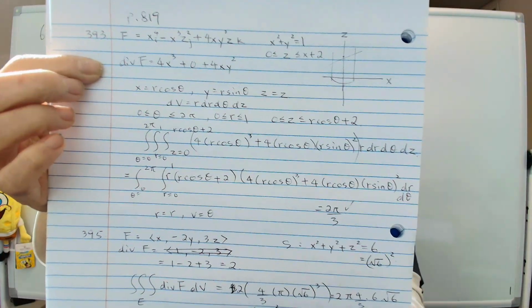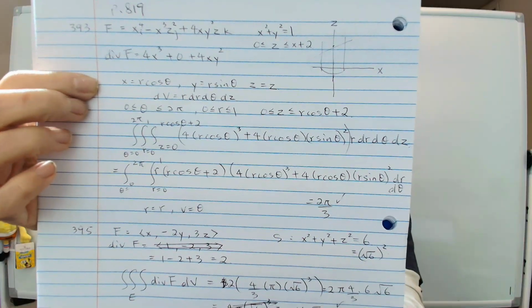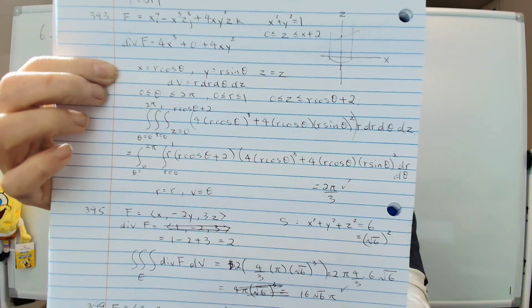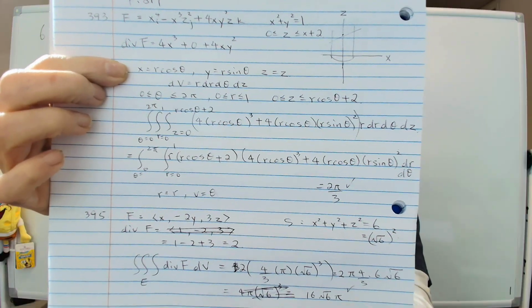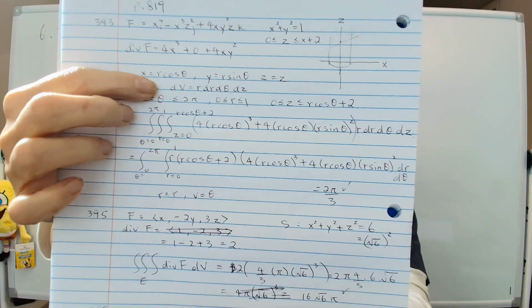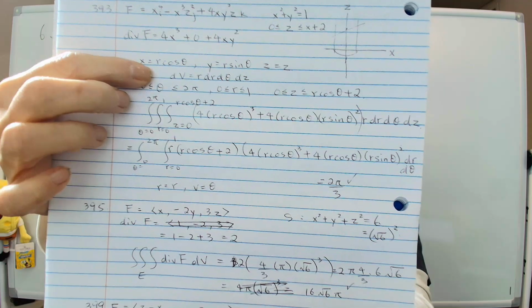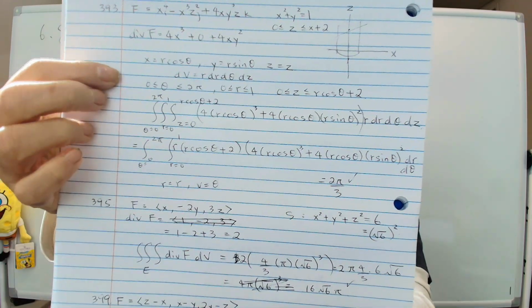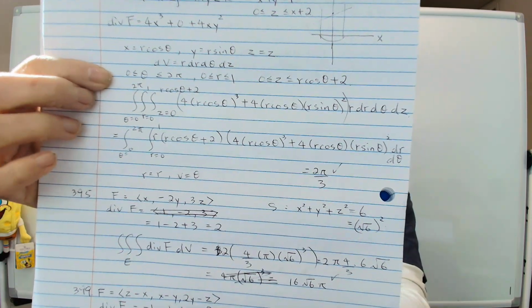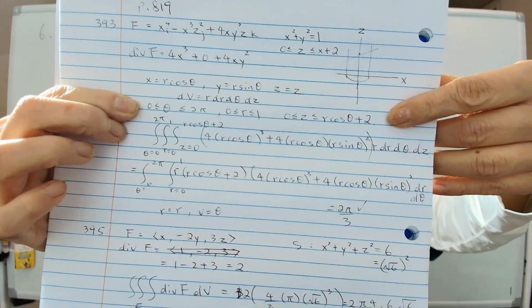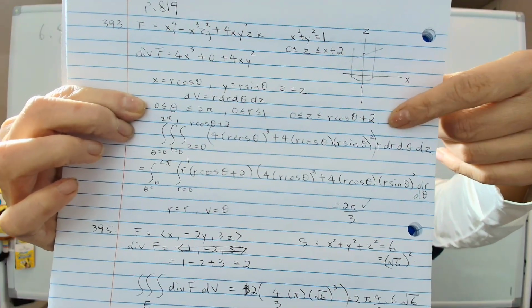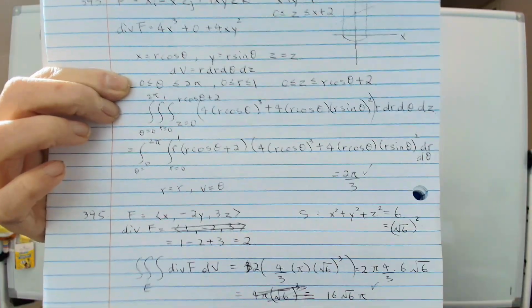So we calculate the divergence. We change everything into cylindrical coordinates, except for z. In cylindrical coordinates, the z stays the same. So then we figure out, remember what dV is: r dr d theta dz. And then we figure out the limits, okay? Specifically, z goes from 0 to x plus 2, and x is r cosine theta, so you plug that in there, and that's your new range.